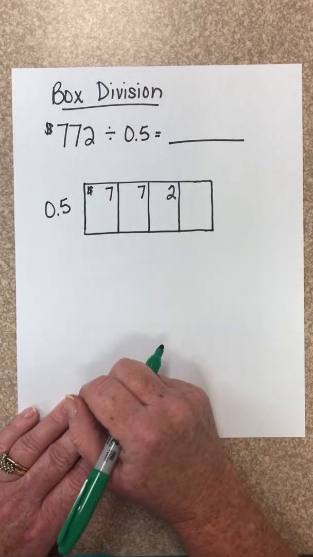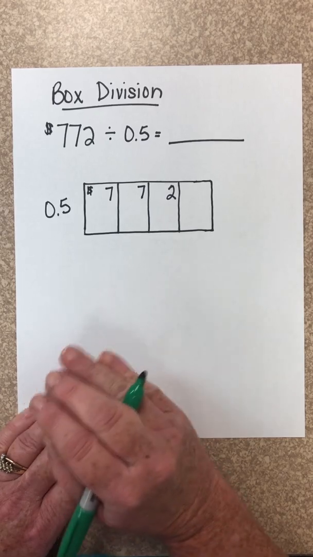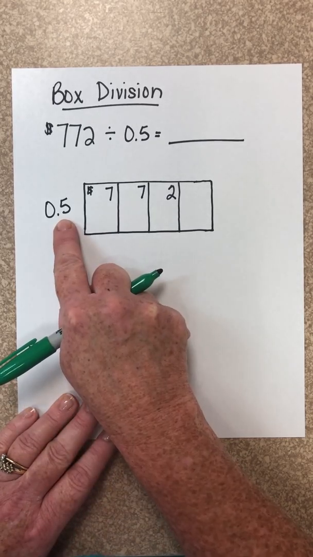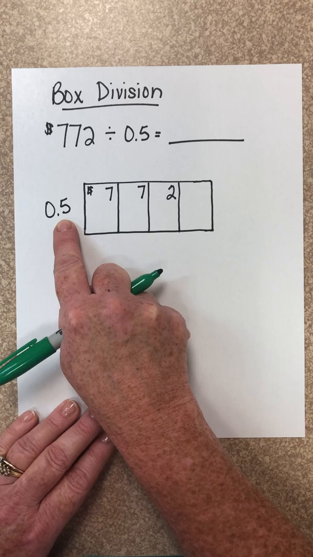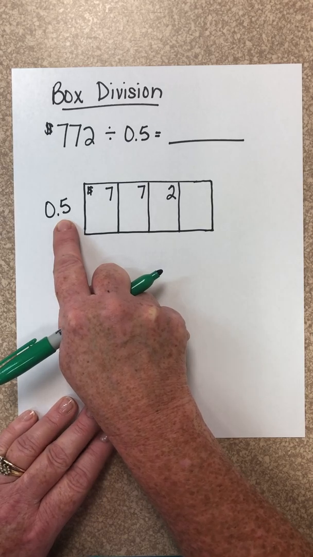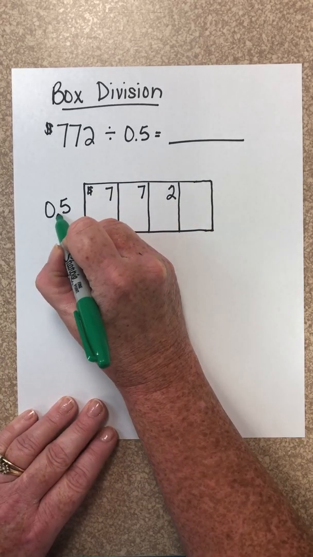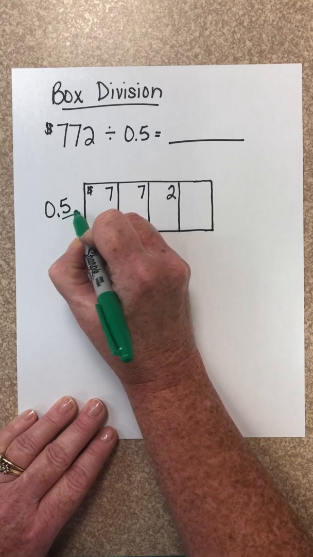Okay, so now let's start dividing. Wait, we can't divide yet. We have a divisor that is not a whole number. We have to turn it into a whole number first. That means I'm going to move the decimal point 1 place to the right.